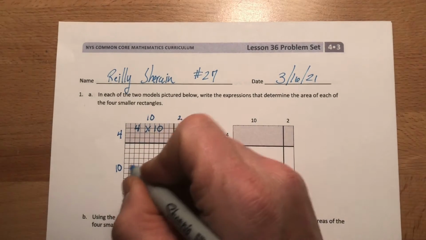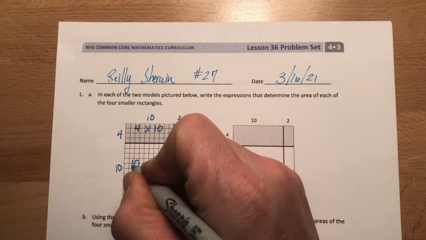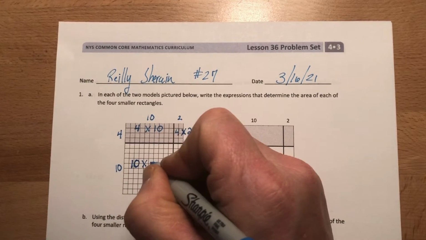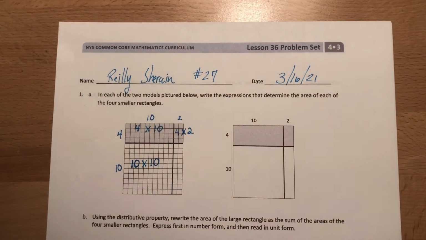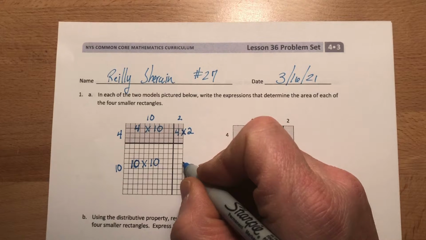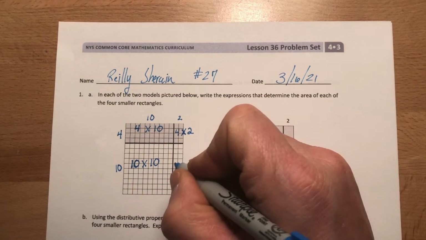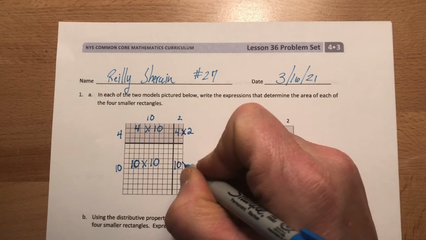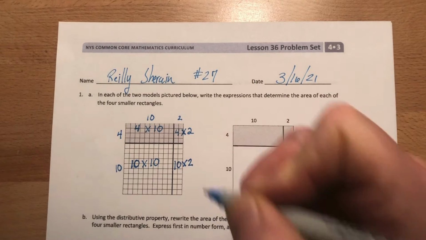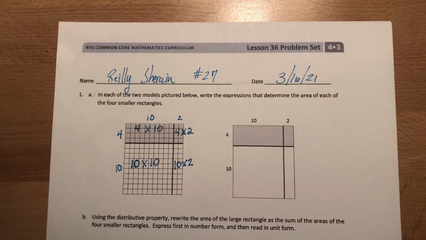Down here would be 1 ten times 1 ten, or it's 10 times 10, okay? And then finally, here would be 1 ten times 2 ones, or 10 times 2, okay? See how that works out?